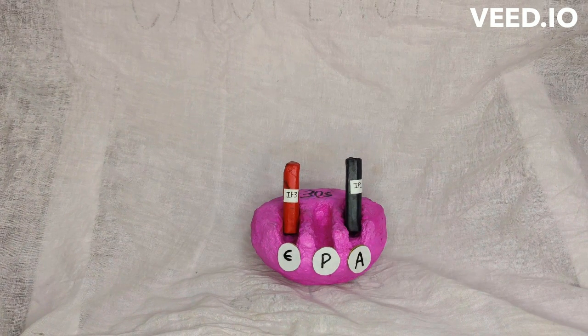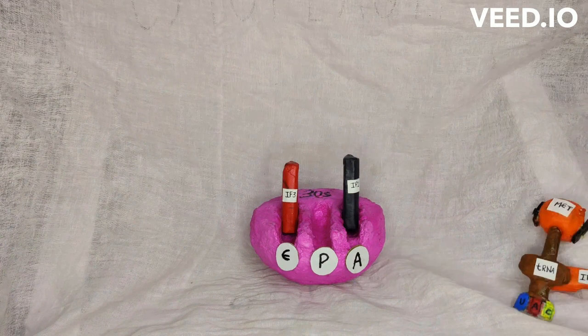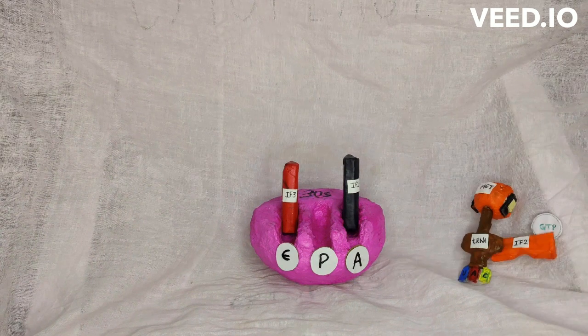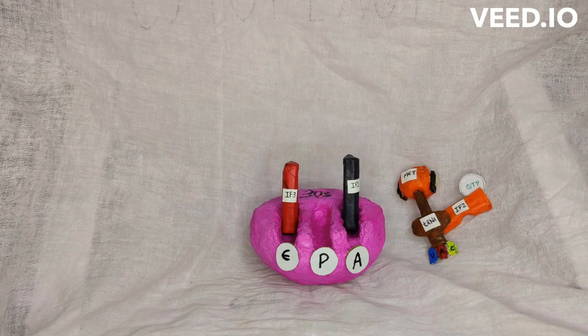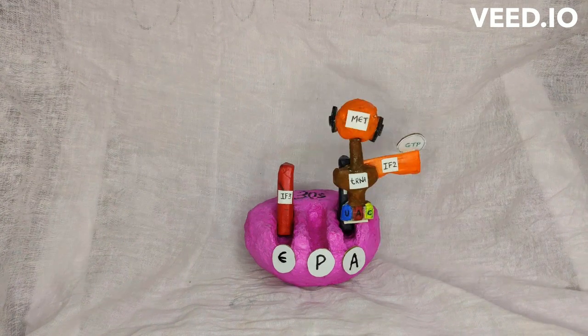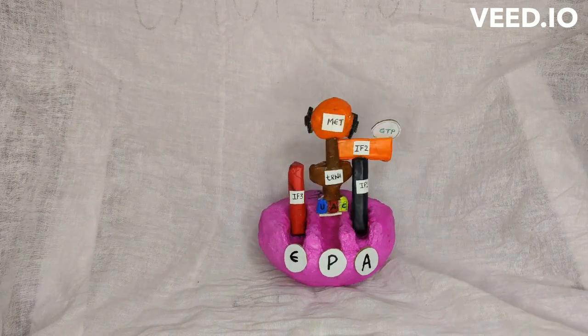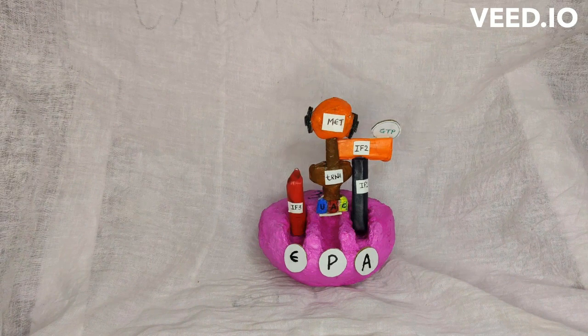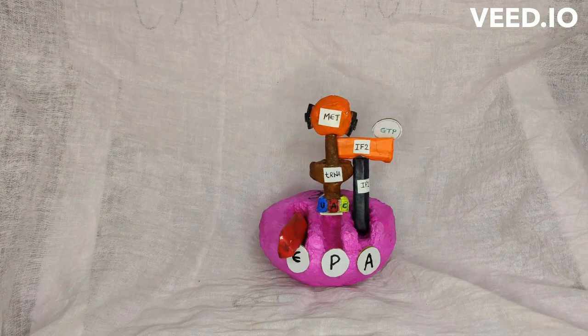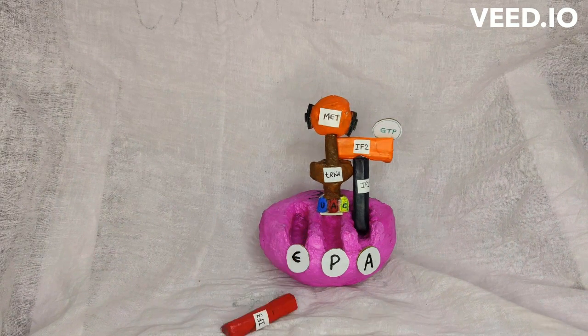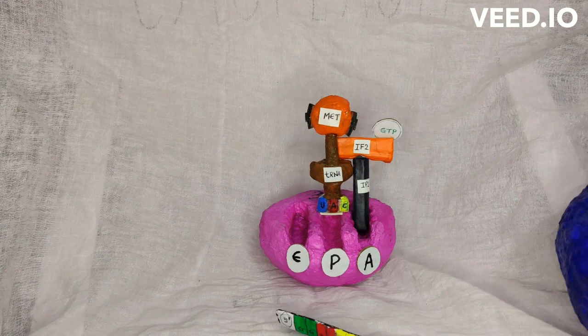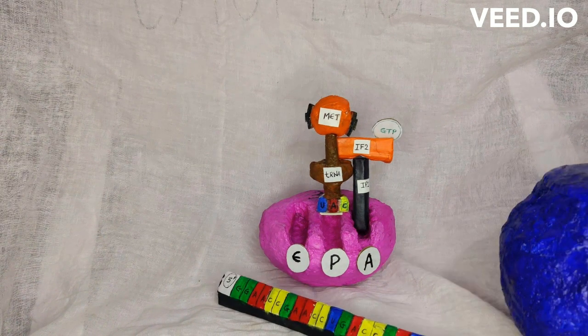IF2, which is a GTP-bound factor, comes and binds to IF1. IF2 brings charged formylmethionine along with the tRNA bound to it. The tRNA binds to the P site of the ribosome. This structure formed is called the 30S initiation complex.